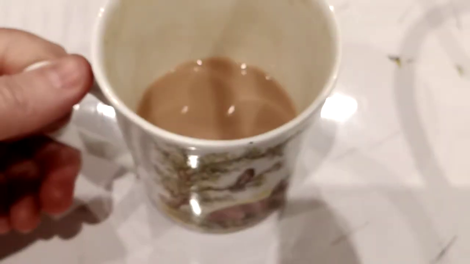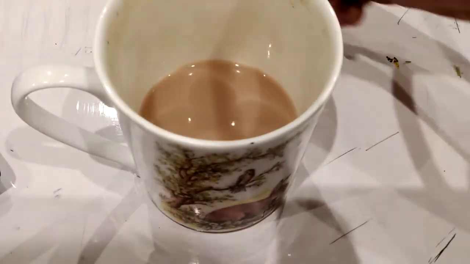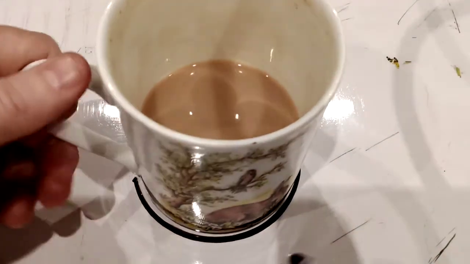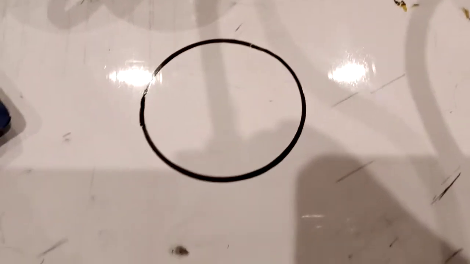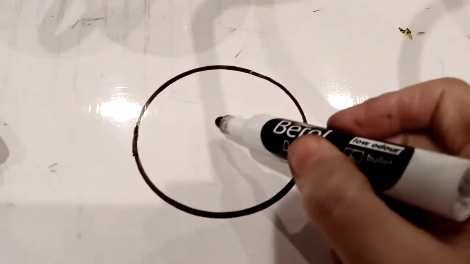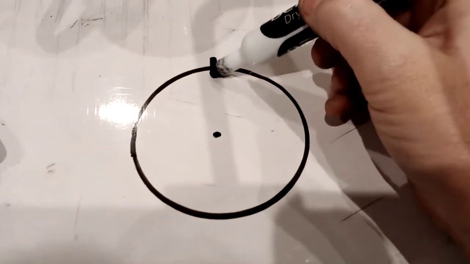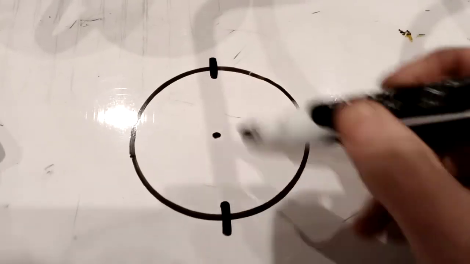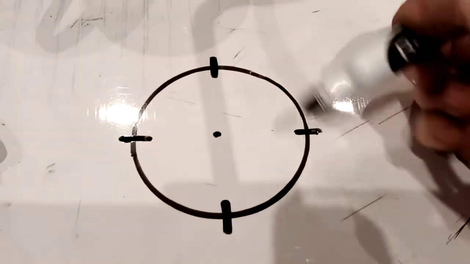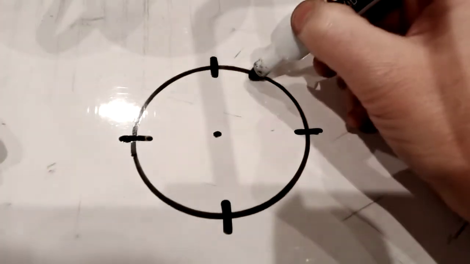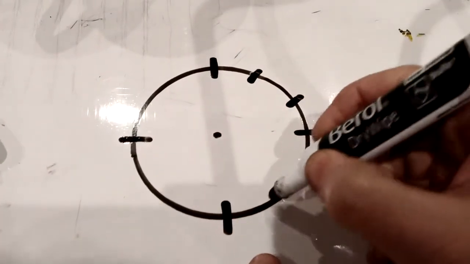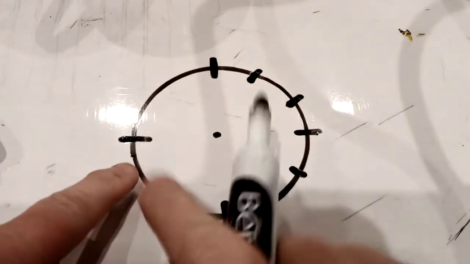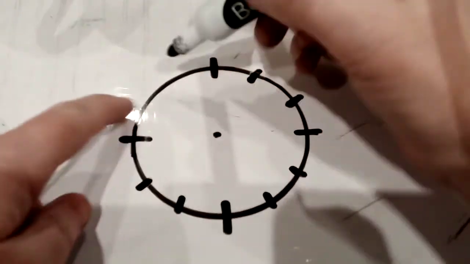Yesterday I showed you how to draw an analog clock face, so you'll need something circular. I've got a cold cup of tea, so find something circular and draw your clock face. If it's a circular clock face, we say it's an analog clock. Put your belly button in the middle and then do your north, your east, your south and your west, and then you know that there are 2 intervals in each section.